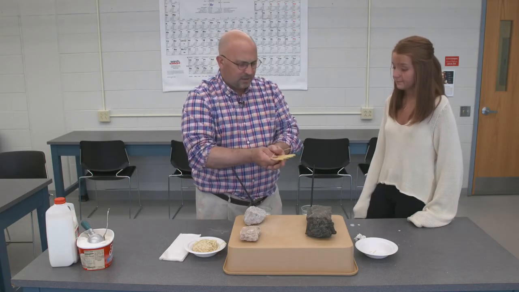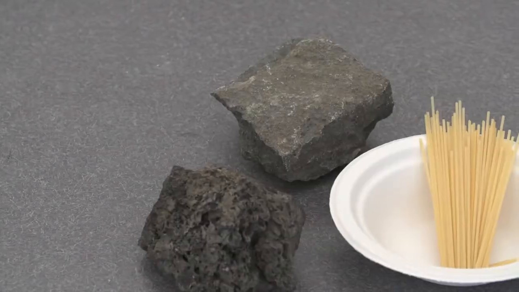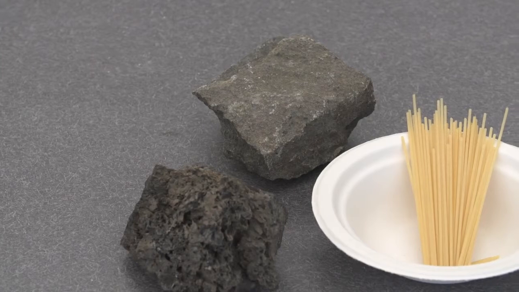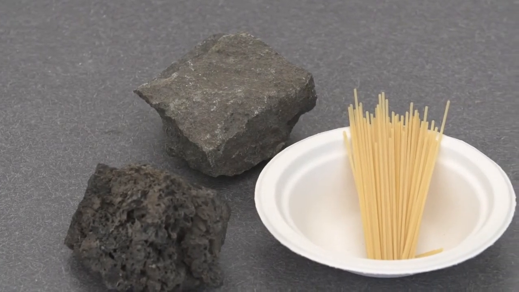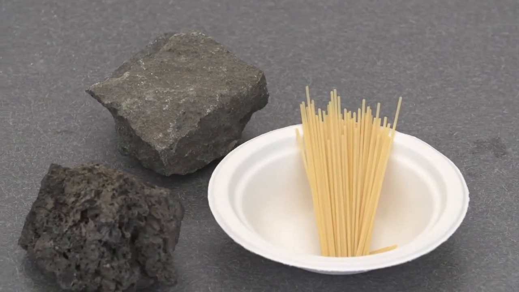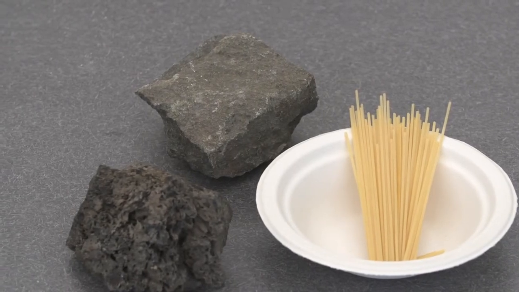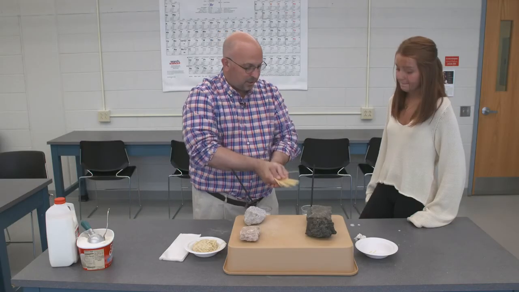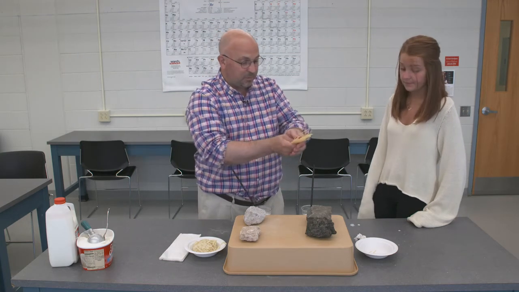So the fact that mafic lava or mafic magma doesn't have a lot of silica in it, that's what's keeping the viscosity of mafic lava and mafic magma very low, and why the gas can escape. All these open spaces of the dry pasta are very much like the mafic lava. And the milk really just, your breath just went right through and created those bubbles.